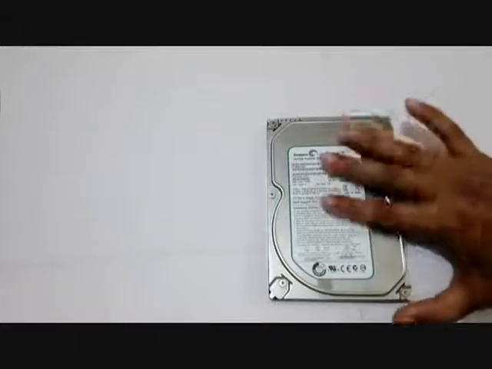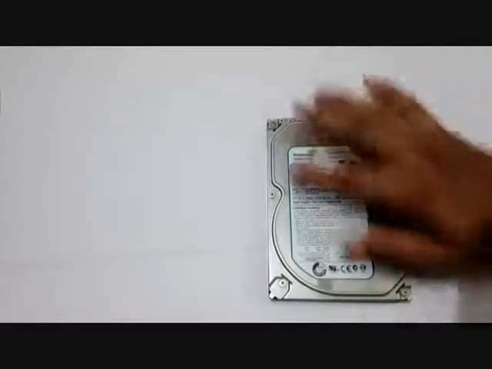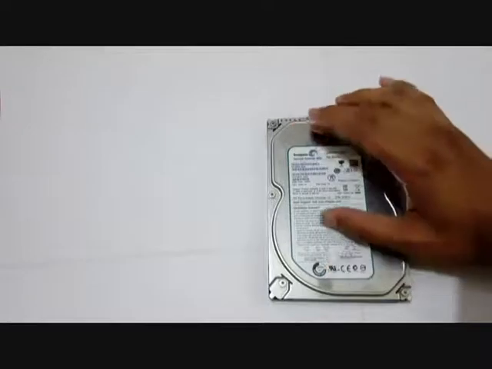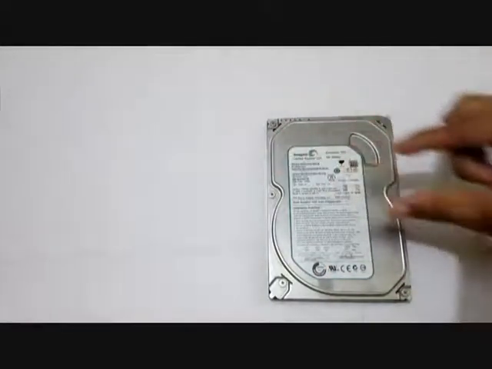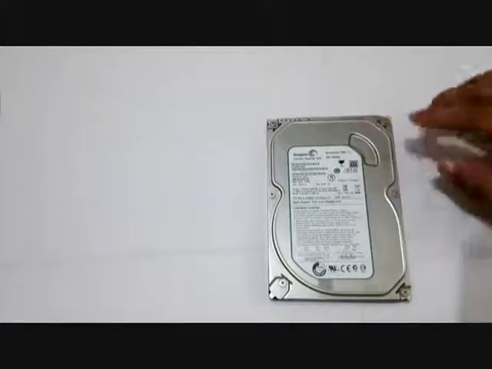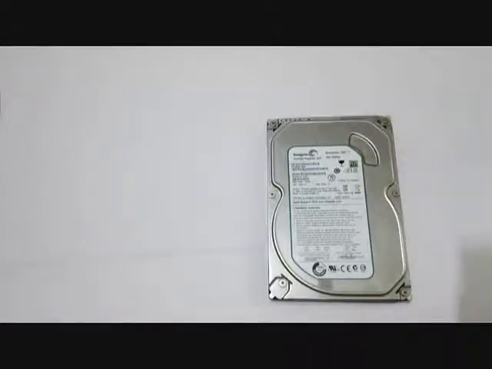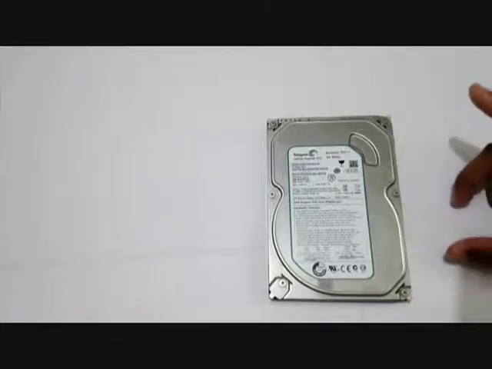So if you dismantle this, take out the screws from here, you'll see a big CD-like plate, and there'll be an actuator magnetic arm, which reads and writes data. And there's a motor which is used to spin the platters, and the rotation per minute, or RPM, is from 4,500 to 15,000 RPM.